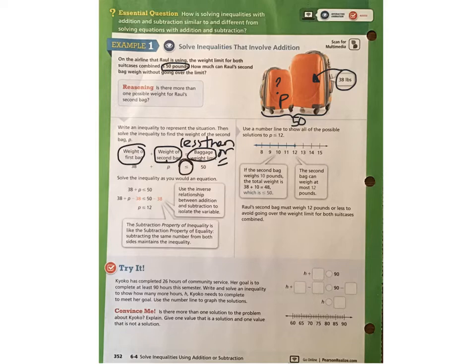So this symbol here is the less than or equal to symbol. We're going to actually solve this inequality just like you would an equation. You're going to use those inverse relationships between addition and subtraction to isolate the variable and get it by itself. We call this property the subtraction property of inequality, but it works just like the subtraction property of equality in an equation. You're going to do the same thing to both sides of that inequality, and when you do that, you get, instead of a single value for the variable, a range of values.